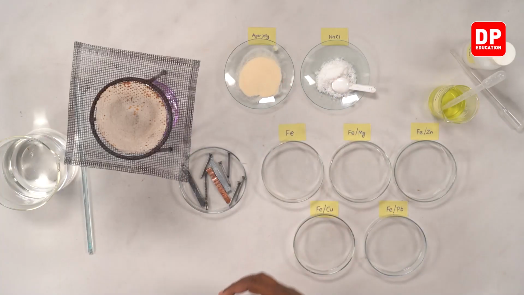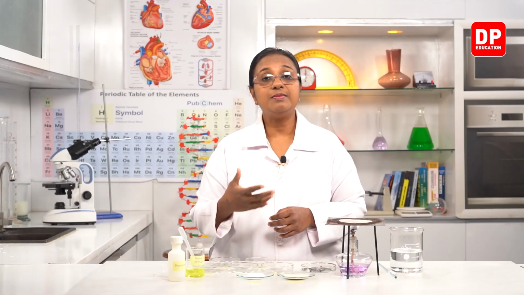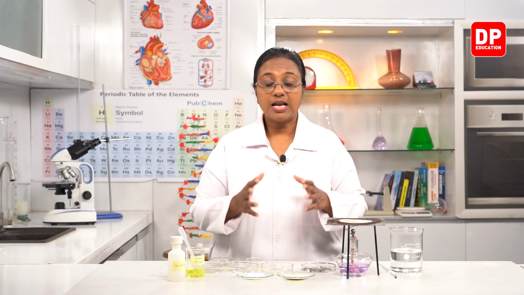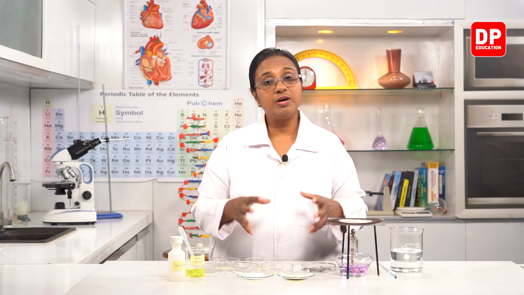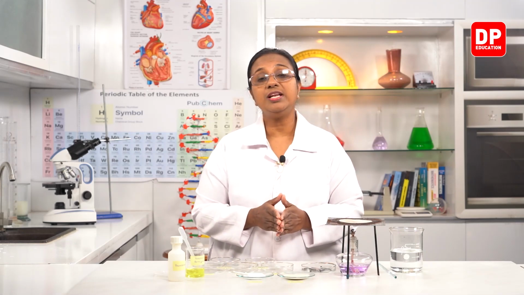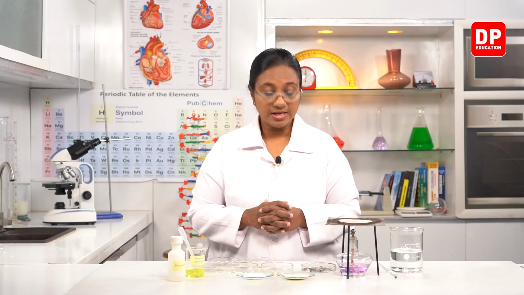Then we have agar. This is the agar powder. You all are familiar with this. Agar can become like a jelly-like substance. When you add agar into hot or boiling water and mix it well, it dissolves. But if we pour it into a container and let it stand for a few hours, it solidifies and becomes like an agar jelly, a gel-like medium. So, that is the purpose of using agar.